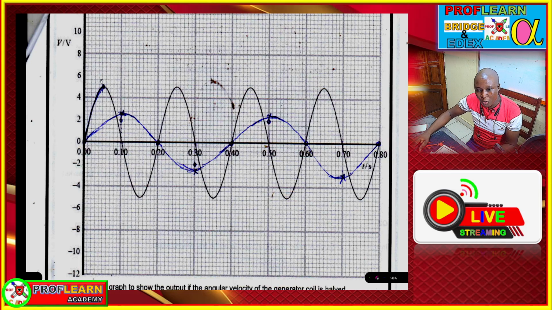So the time you'll use for the rate of change is a quarter of a period, because the change of magnetic flux is happening within a quarter of a period. The flux will change from 0 to the maximum. That's why there's induced EMF up to the maximum. Then it will start decreasing to 0.